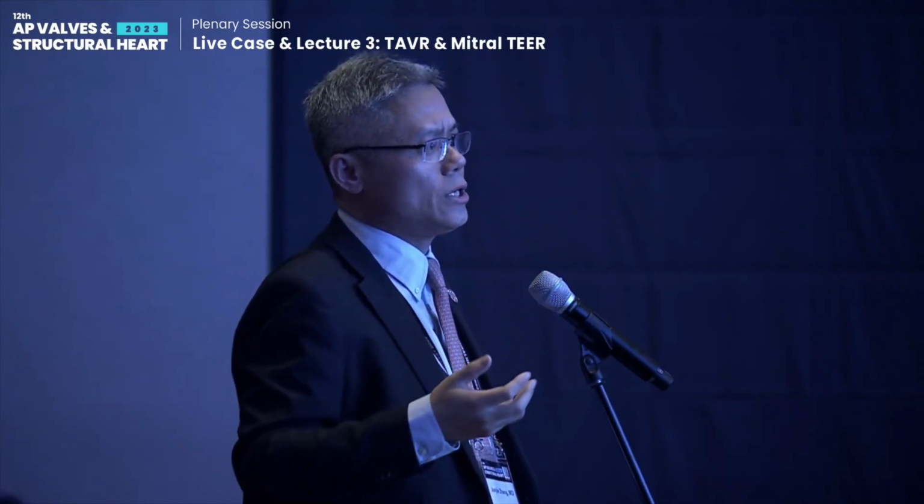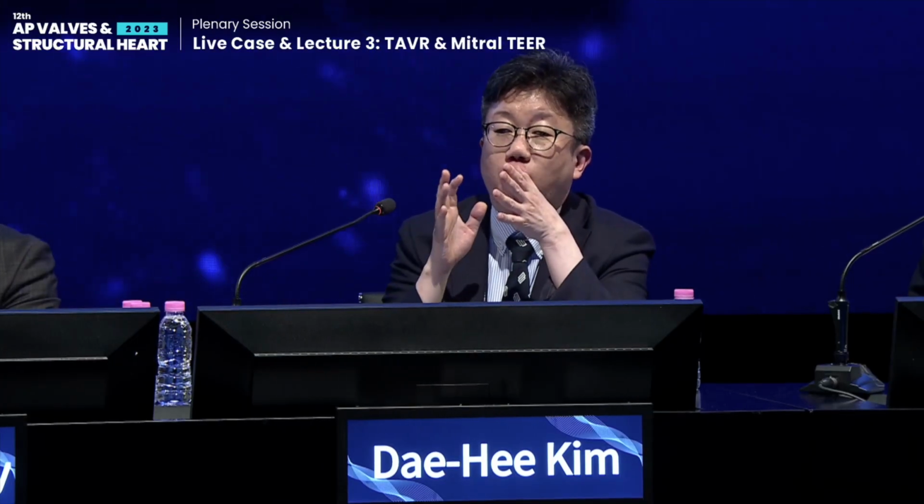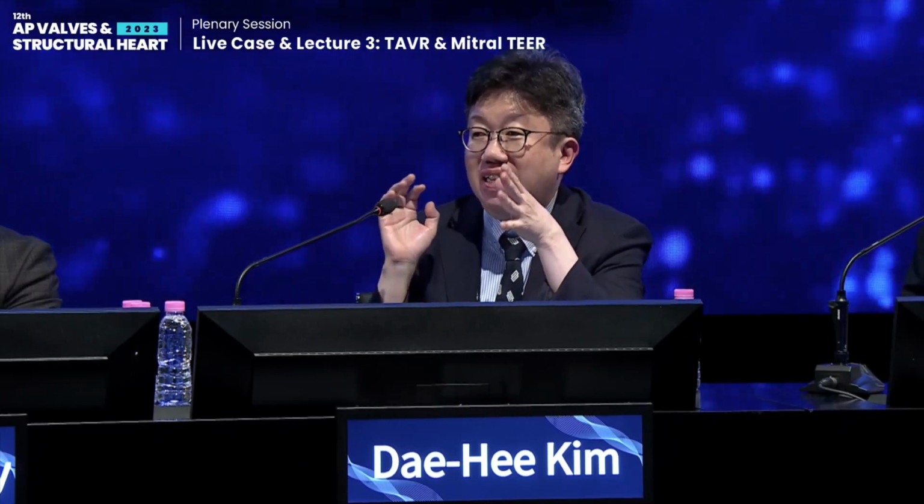After the second generation, the second valve was used quite rarely, the position is quite good, and there is also a low rate of pacemaker implantation. Especially in patients with severe AR, patients with depressed ejection fraction usually have a larger annulus area, I think.